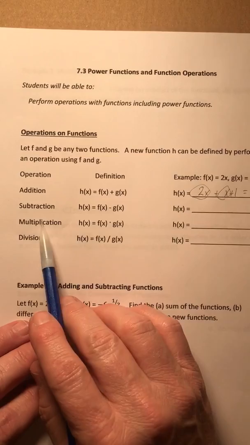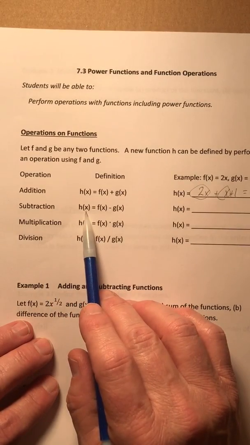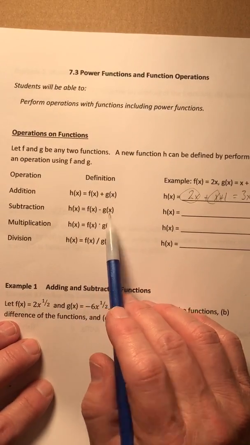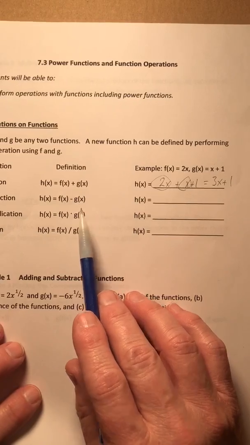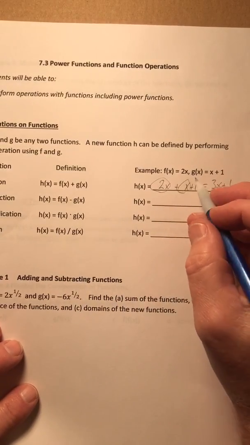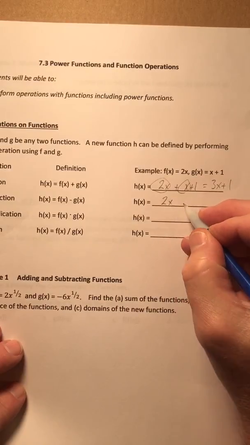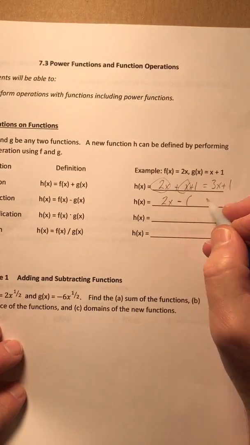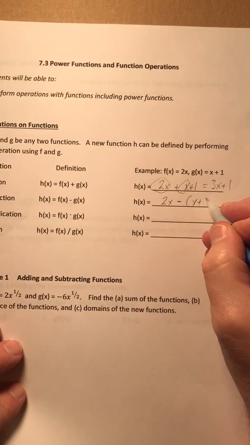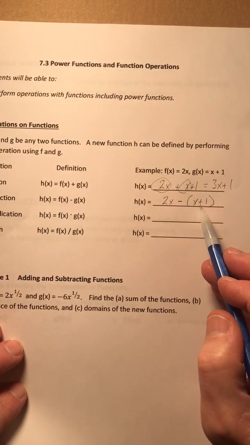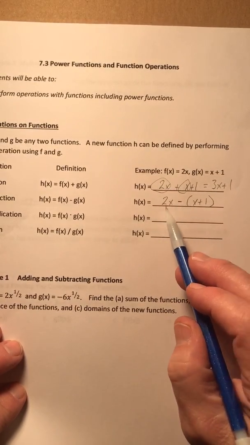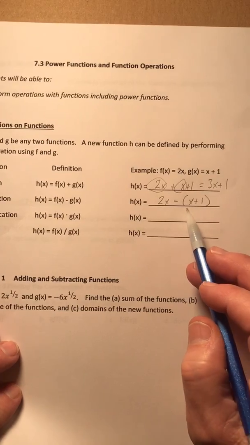You can also do subtraction. We can build a new function h of x by doing f of x minus g of x. Just be careful when you're doing subtraction. F of x is 2x minus g of x, which is x plus 1. Notice I put parentheses because we have to treat this like subtracting polynomials.